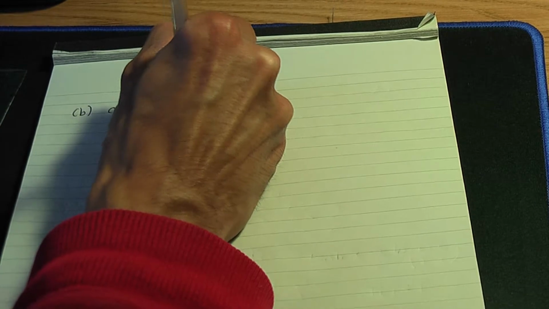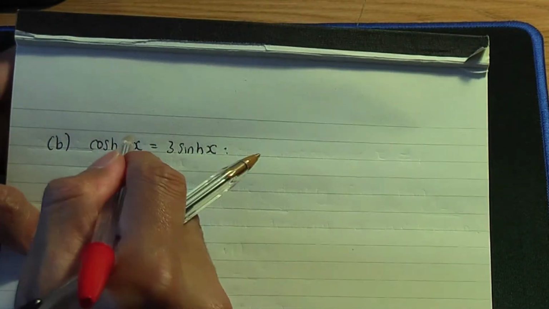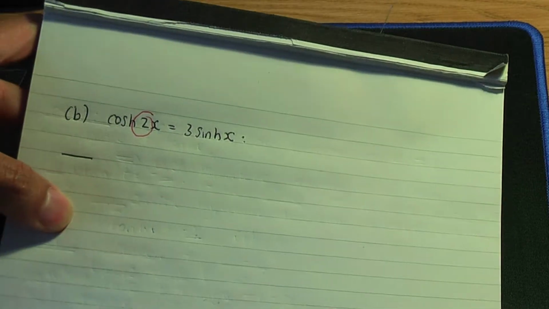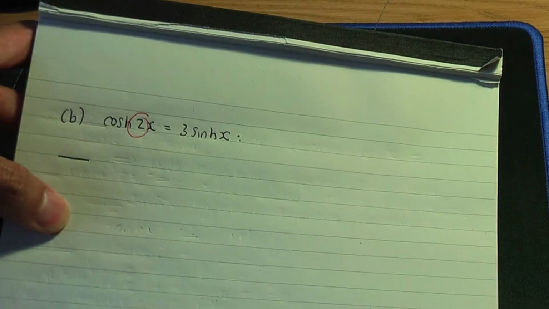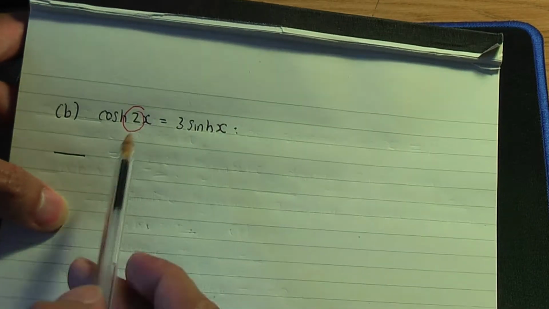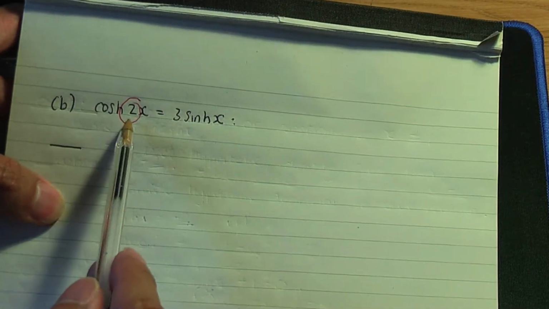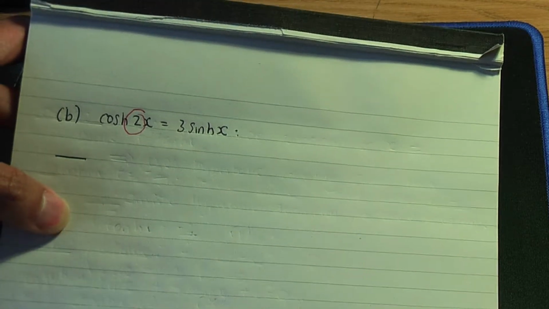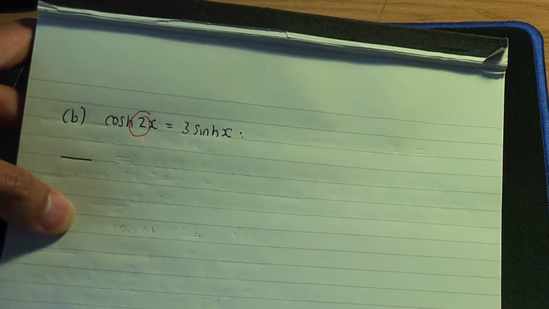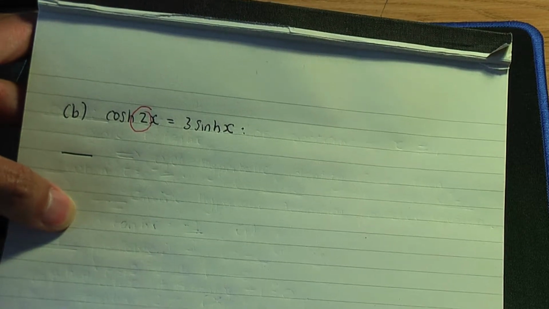Right, I think it's time for another example. So in part B, let's solve hyperbolic cos 2x equals 3 hyperbolic sine x. Okay. So once again, this is a case 2 example, the reason being we have a coefficient of 2, so it's not 1, it's 2 in our hyperbolic equation. So remember, if either the power or the coefficient of x is not 1, use the identity first and the inverse definition later to solve the equation in question.